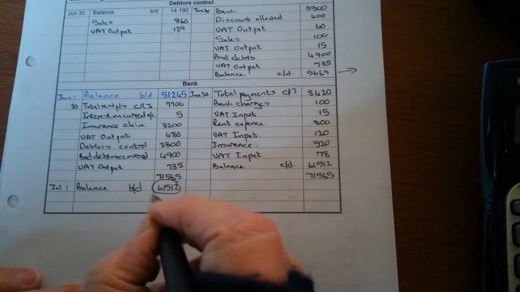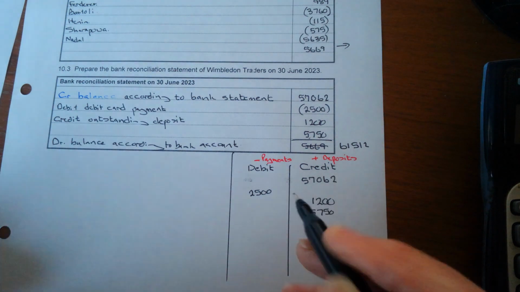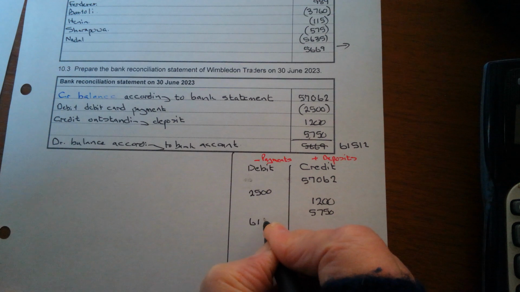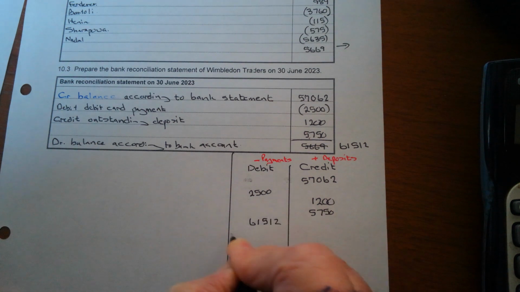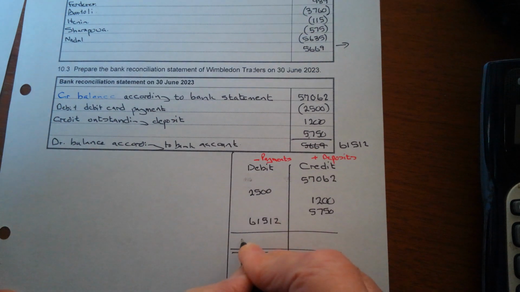So the balance was brought down on the debit side. So it means if I do it in two columns, I will show that the balance is on the debit side. And then when I add up, both totals will be 64012.